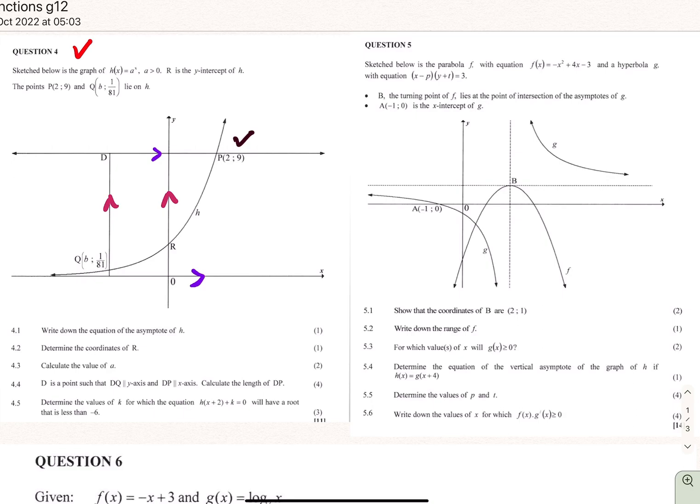Now look, they are saying DQ, this one here, is parallel to the y-axis. That means x remains constant in there. It means the x value at D is still B. Now they are saying that DP is parallel to the x-axis.